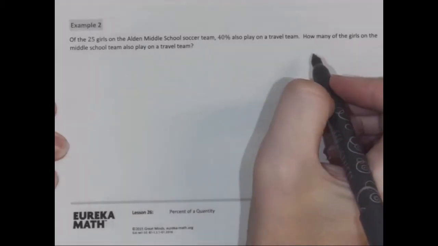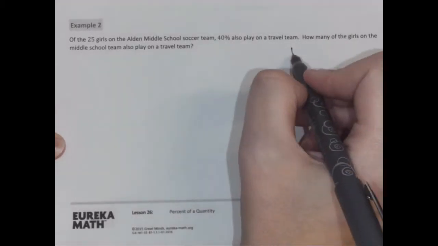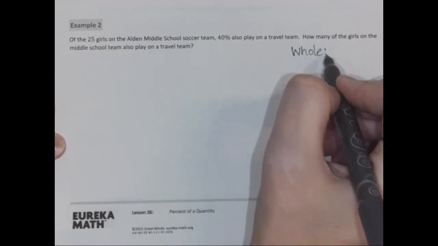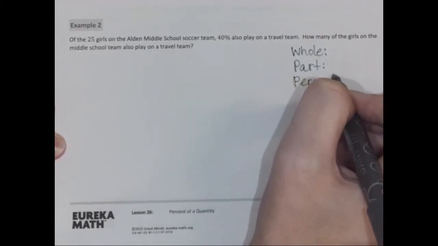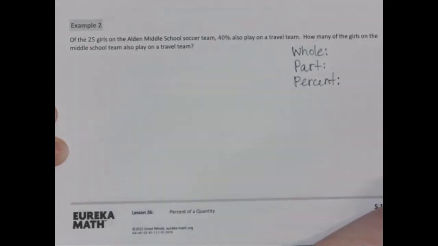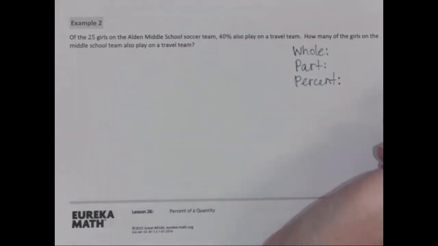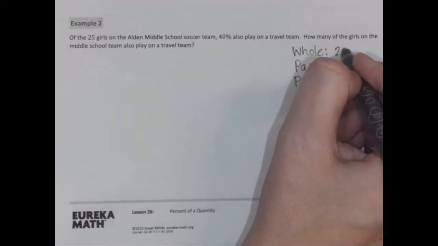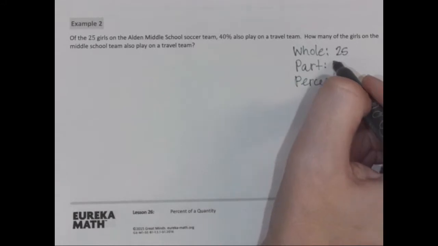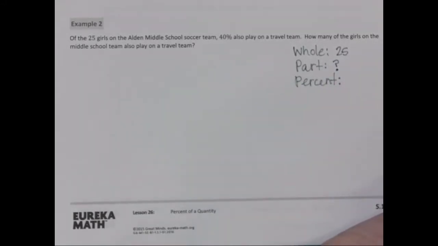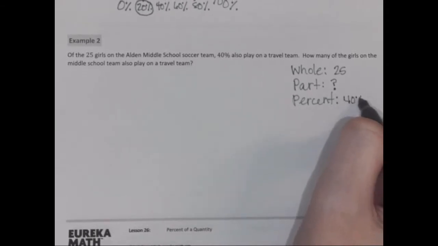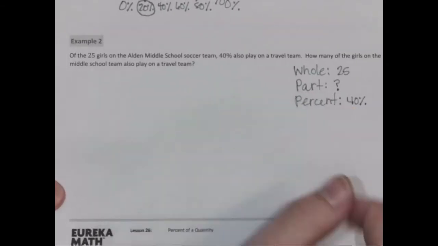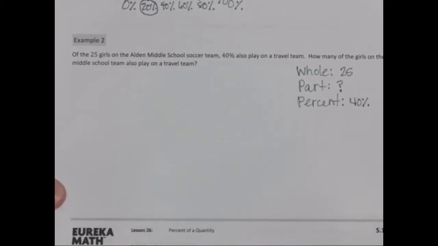So again, we have a percentage problem. We need to label the whole, the part, and the percent so we know what we're working with and what we need to find. What's the whole in this problem? 25. Mm-hmm. What's the part in this problem? We don't know exactly. And the percent? 40%. We don't know what part 40% is. That's what we need to find.